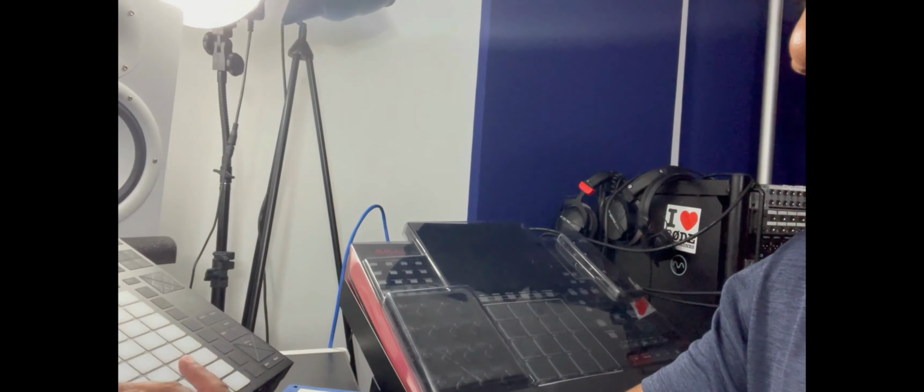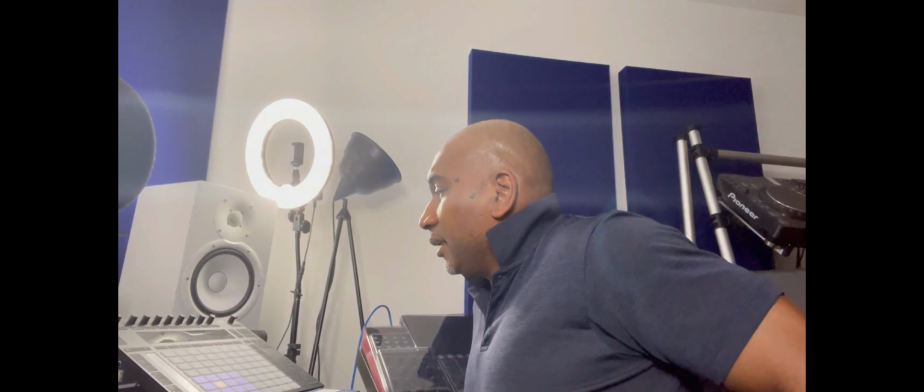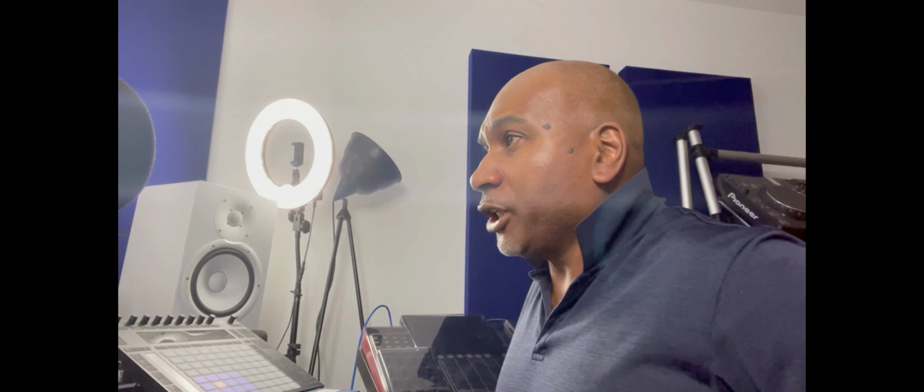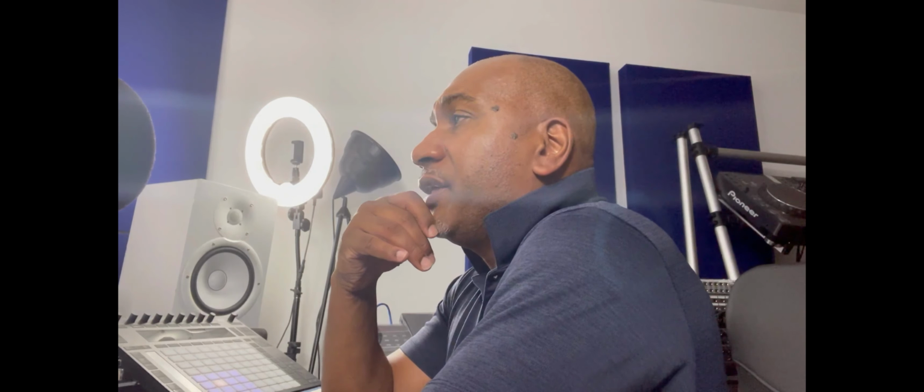I know you can do this on most devices, I know you can do it on most samplers, but there's just something about being able to quickly manipulate a sound and see if you like it or not. Sorry about that. And as a tool for just being creative, I love it.